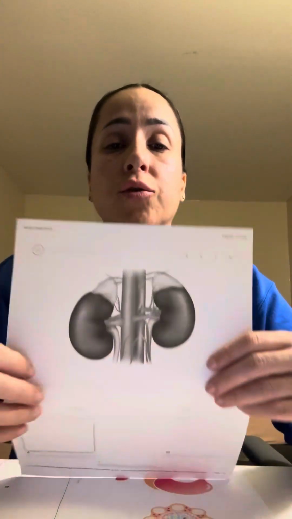Next, I'm going to go to the adrenal gland. So the adrenal gland is located in the upper abdomen on top of the kidneys. So these are the adrenal glands right here.